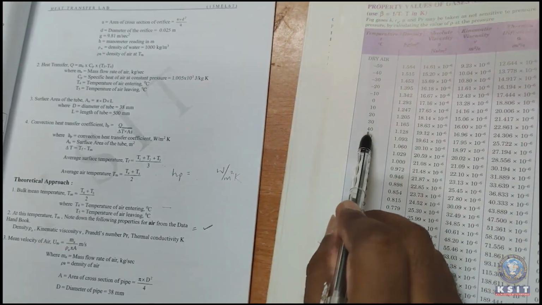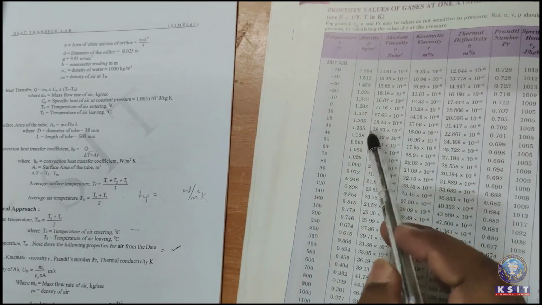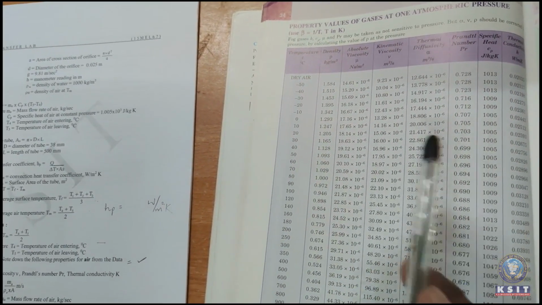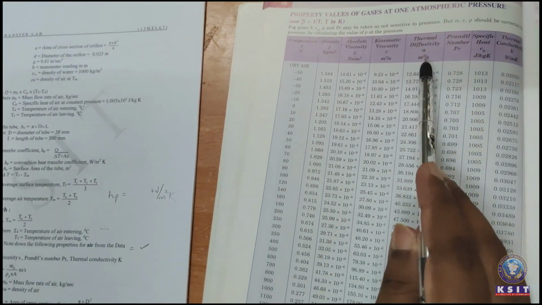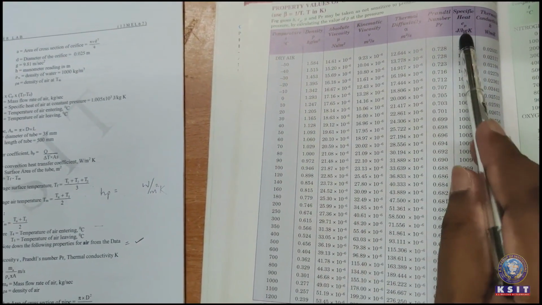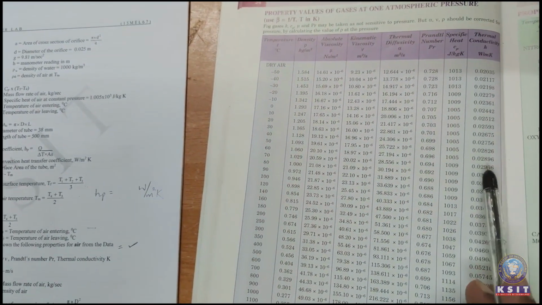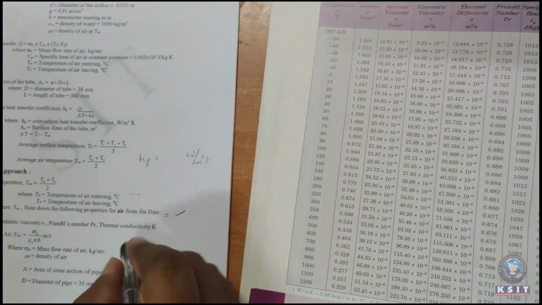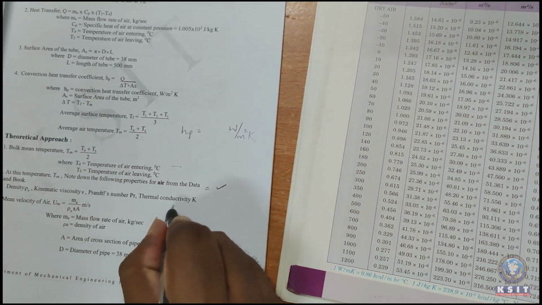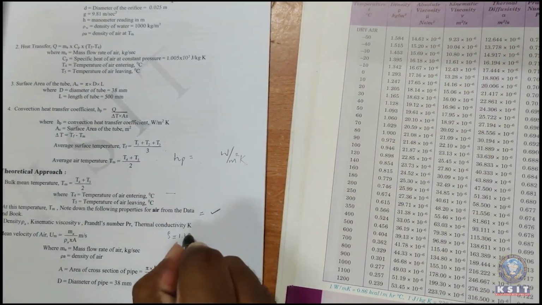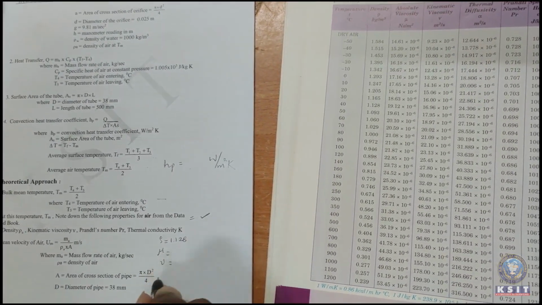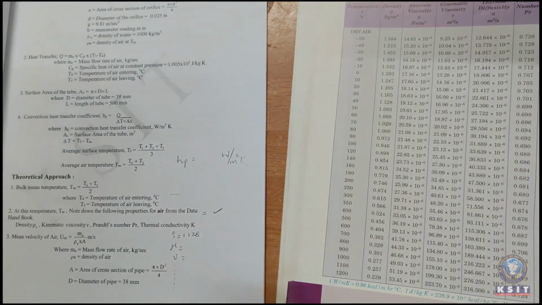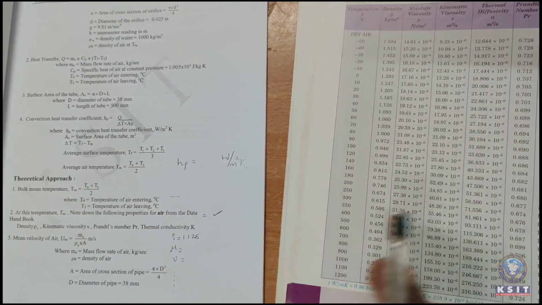Suppose we get the temperature as 40 degrees centigrade. Note down these property values. Which are the property values? Density, absolute viscosity, kinematic viscosity, thermal diffusivity, Prandtl number, specific heat and thermal conductivity. You just have to make a note of these values. What I am writing now, at 40 degrees centigrade for example, density 1.128, then absolute viscosity, kinematic viscosity. Like this, you make a note of all the property values. Then coming back to the manual.